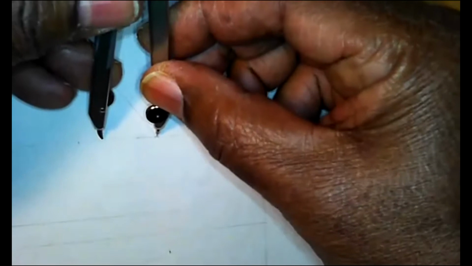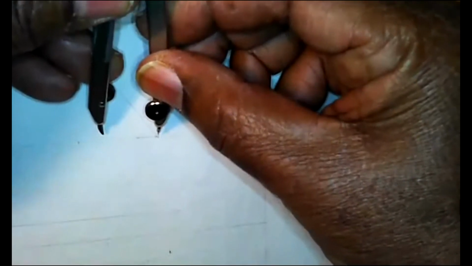You can leave the compass distance at the same distance that it is. You don't have to change it, because it doesn't matter what the distance is, as long as the arc that we're about to draw intersects this line and intersects that line.